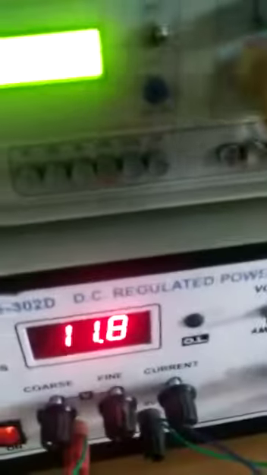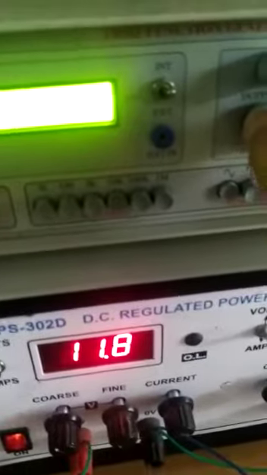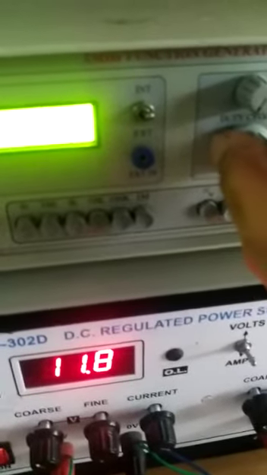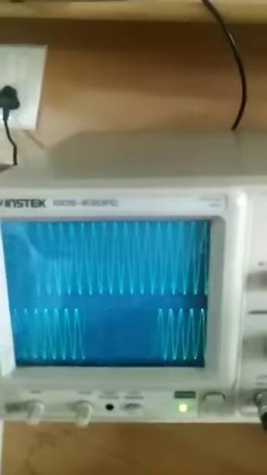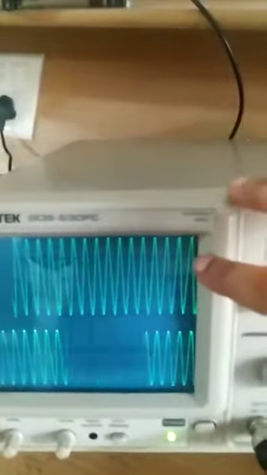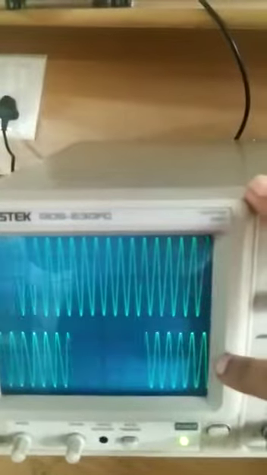Suppose if I keep the input frequency at 1 kilohertz, here the frequency also varies. The first one is the input voltage, the second one is the output.